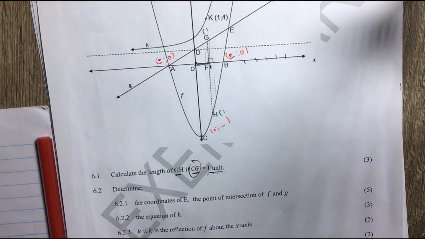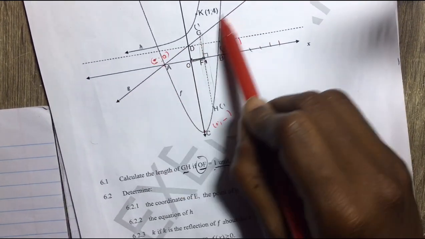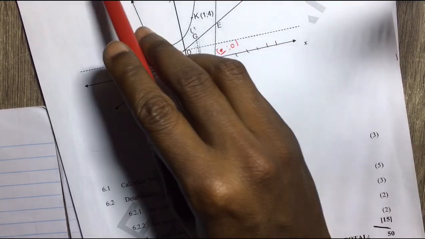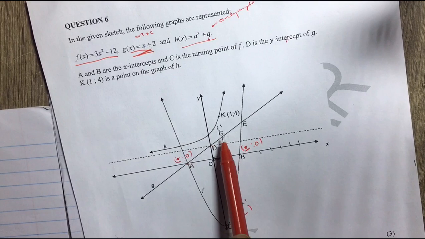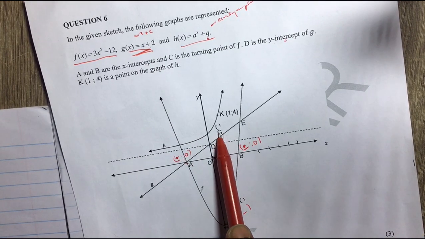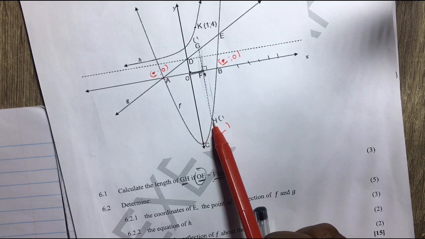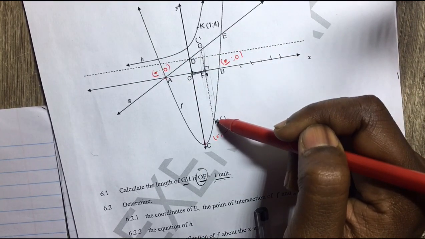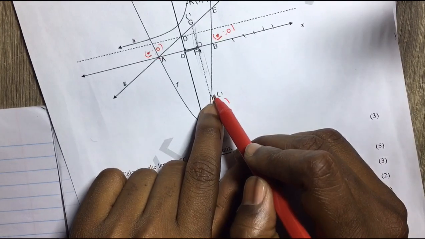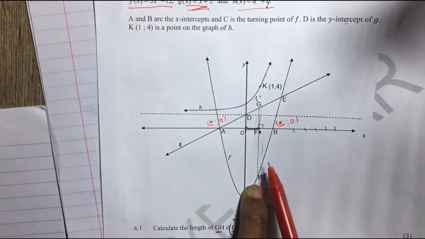This means I can go ahead on the graph of the straight line g, substitute the value of x to find the value of y for g. And then on h of x, I can substitute the value of 1 on the graph of f to find the value of y.